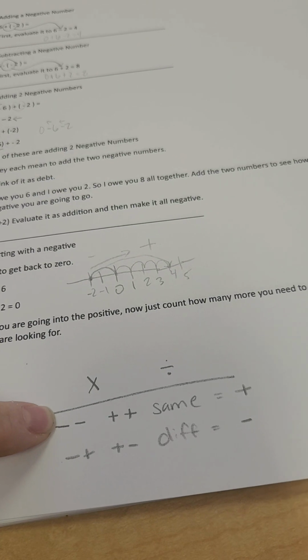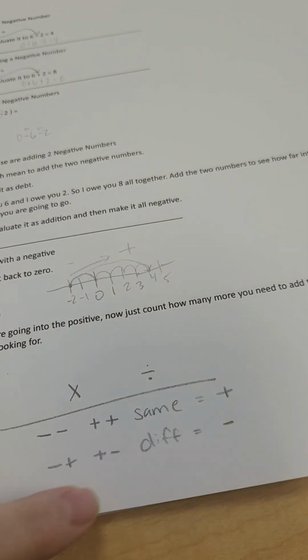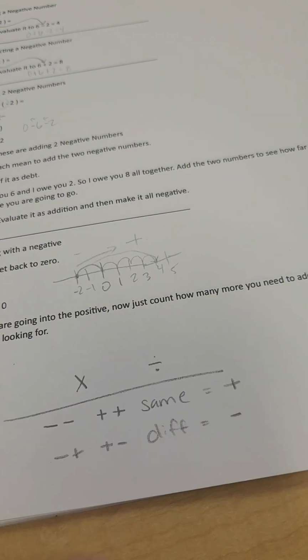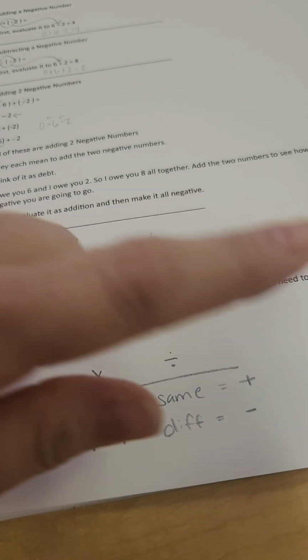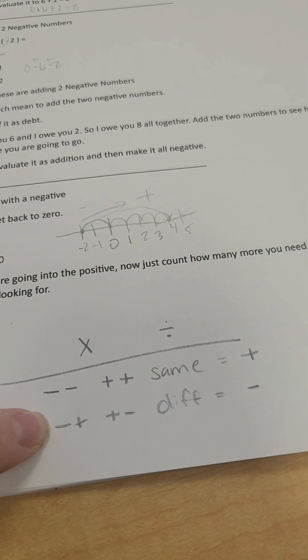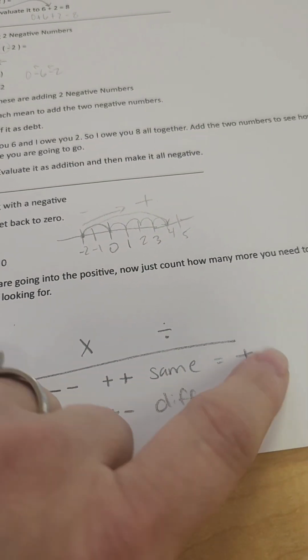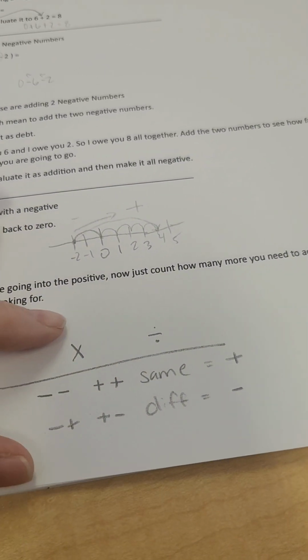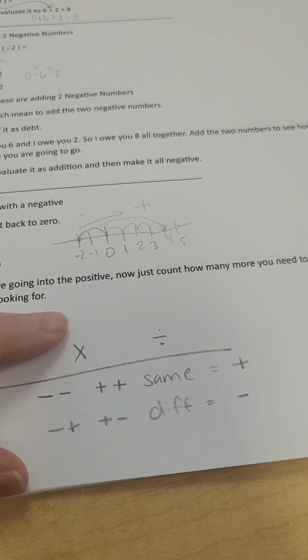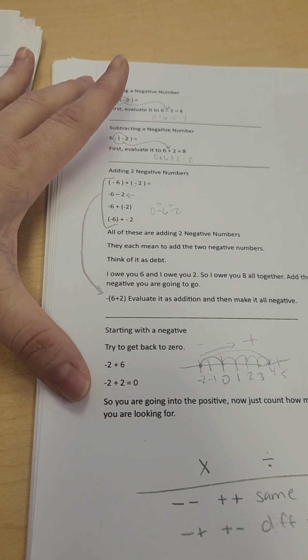If I have 2 negatives and they're the same, it's a positive. If it's 2 positives, it's a positive. If they're the same, then they're positive. If they're different, so a negative and a positive, it's a negative. So this is what they should memorize for multiplying and dividing. Adding and subtracting is all of this.